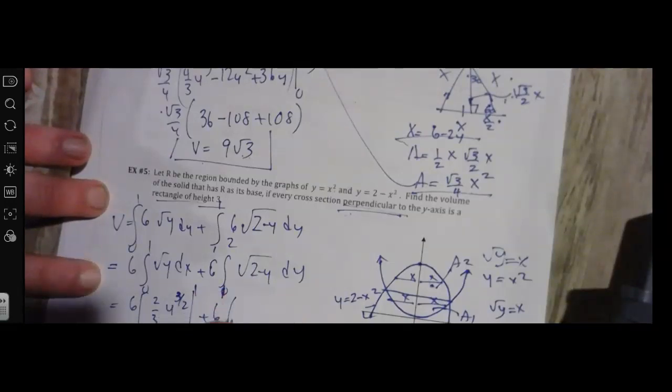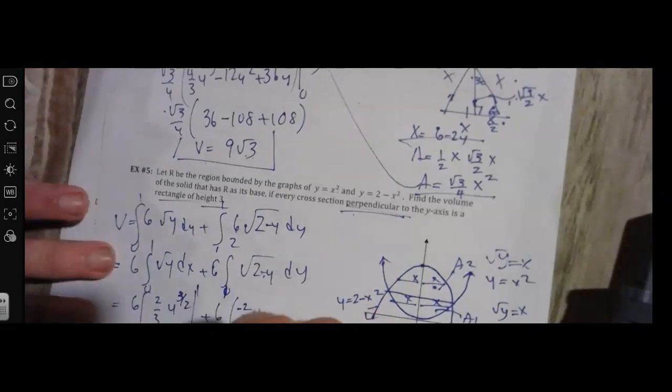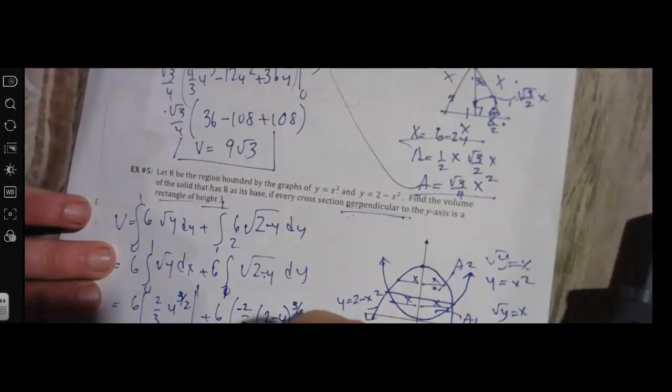Oh, because of the negative 1, so be careful of that. That's going to be negative 2/3, okay? Because of the 1/2 power, you have to be careful of that. Negative 2/3 times 2 minus y to the 3/2, evaluated from 1 to 2. So be careful of that right there. It's a negative right there.